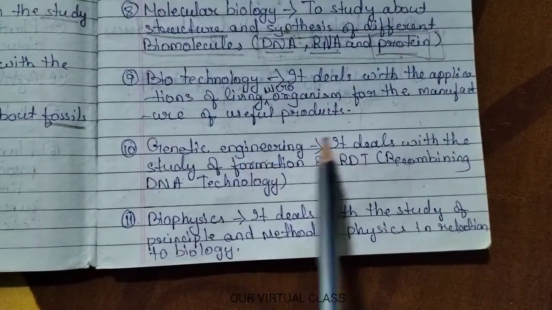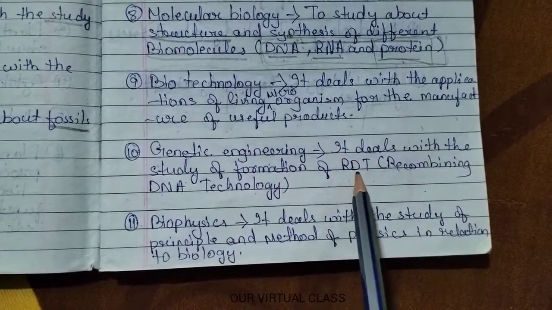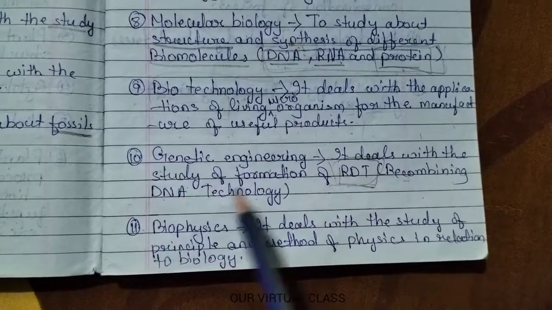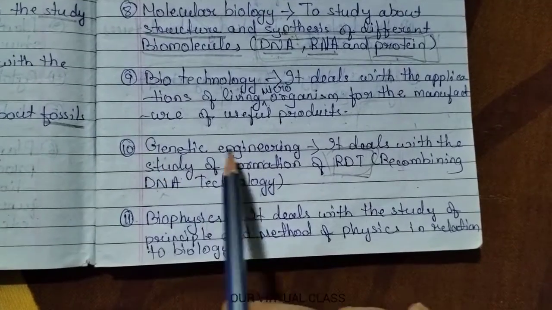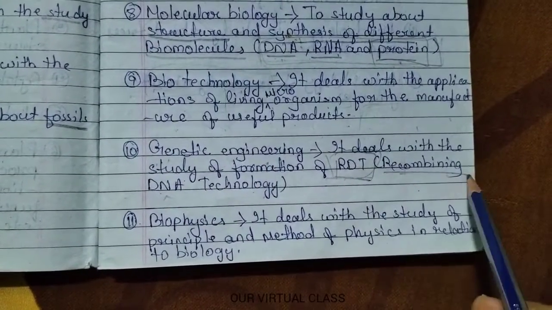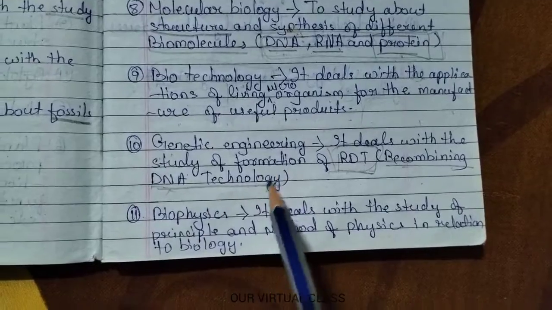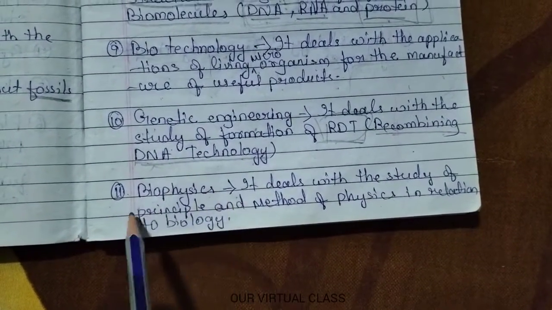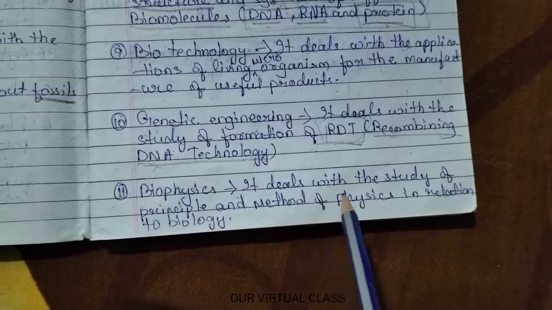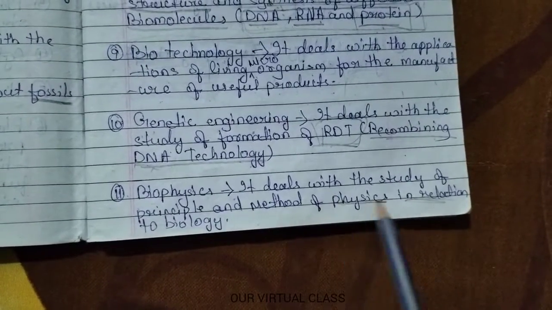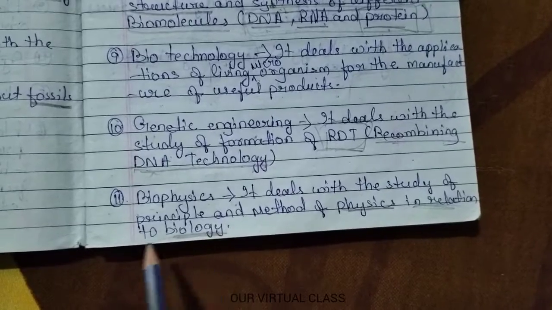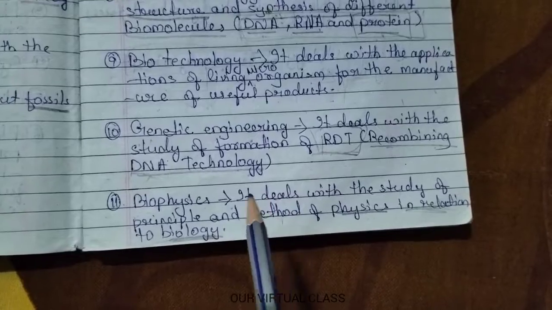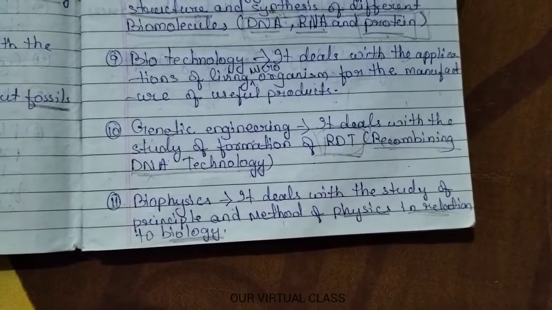Now it is genetic engineering. In genetic engineering, we will study the formation of RDT. What does RDT mean? RDT means recombinant DNA technology. In genetic engineering, we will study recombinant DNA technology. Now the 11th one is biophysics. In biophysics, we will learn about the relation of physics and biology, and how physics is helpful in our daily life.